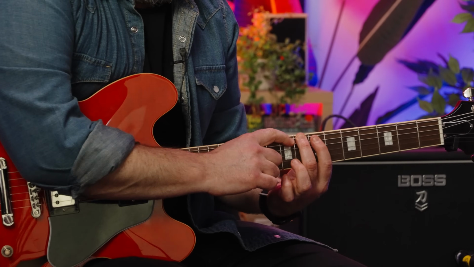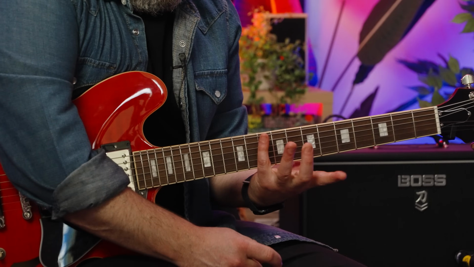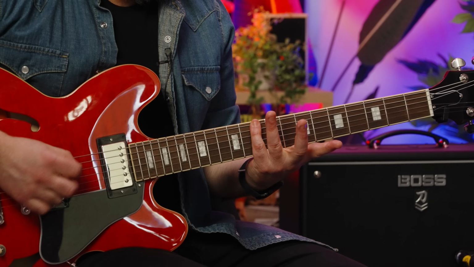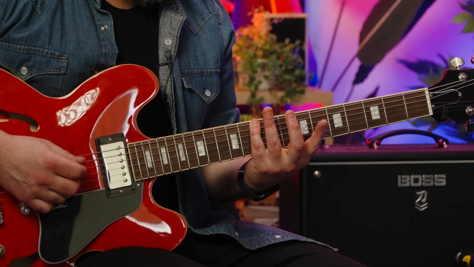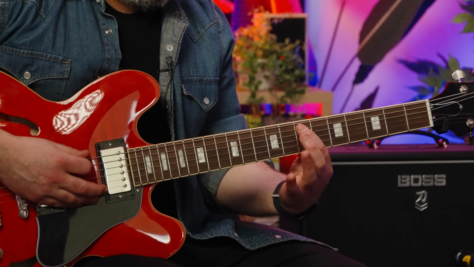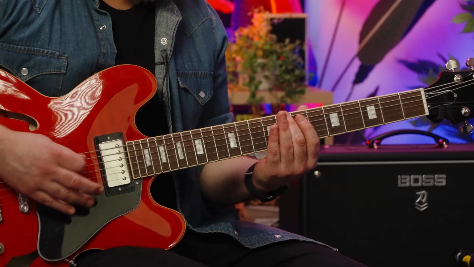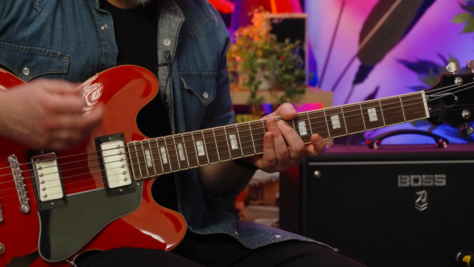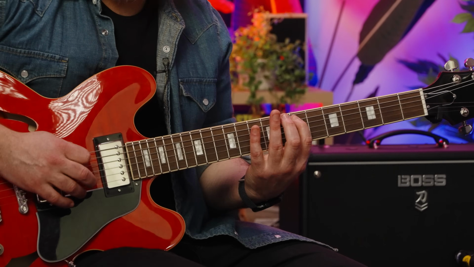Then, so I did that thirds from this, then I'm going to do it from the 10th fret, and it would be 10th fret low E to 8th fret A. So I'm skipping that note to hit that. So you put them together, you can almost start to hear the next one.